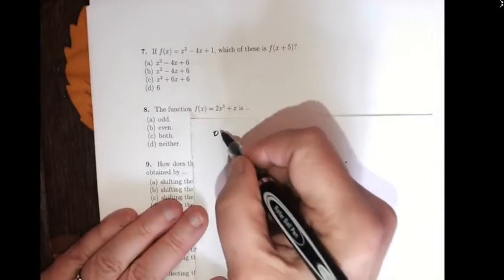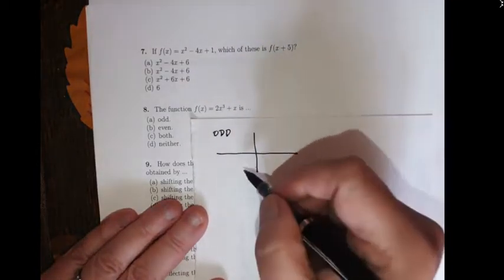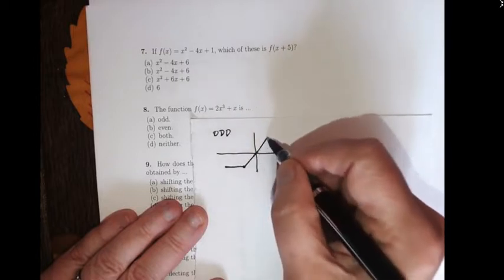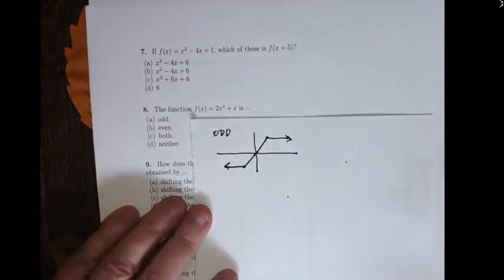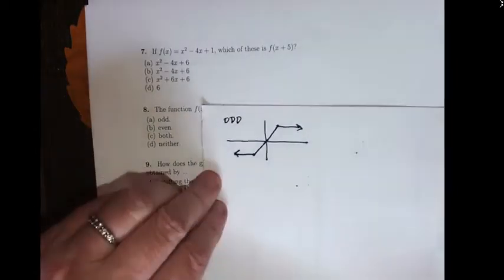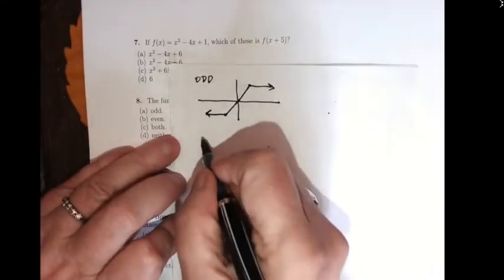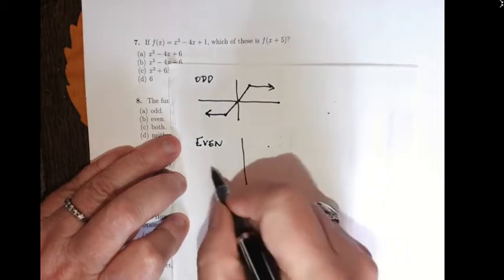So if a function is odd, then if you turn it upside down, you get exactly the same function. And if you have a piece of paper, you can do this. I'm going to take it and I'm going to turn it upside down and I get exactly the same graph. So that is an odd function. Now, if a function is even, then it is symmetric with respect to the y-axis.